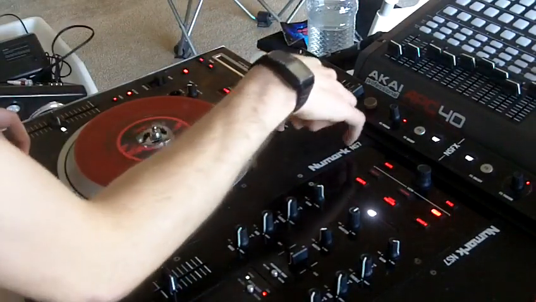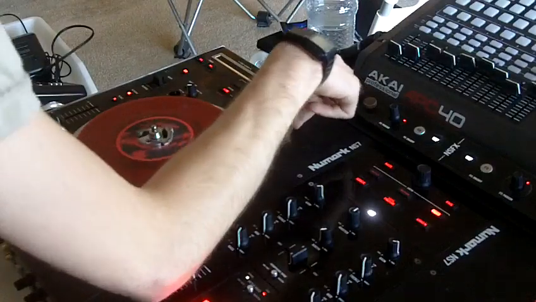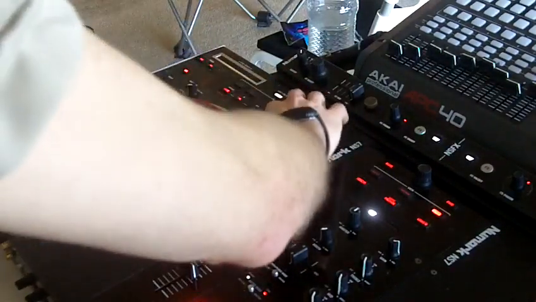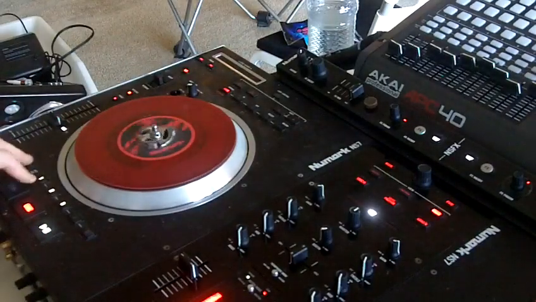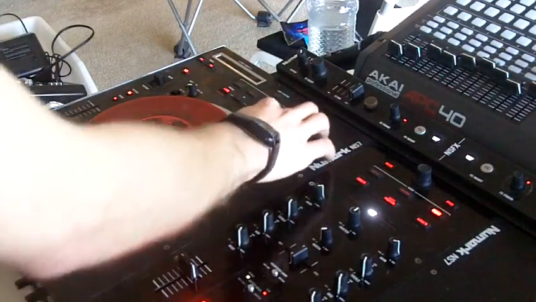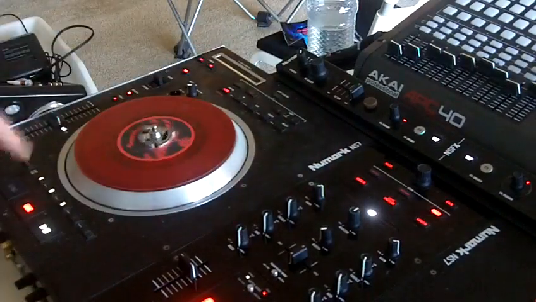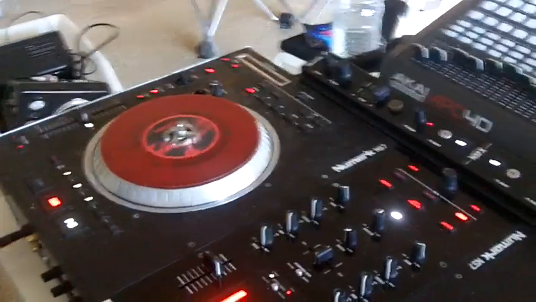Let's see if I can turn it up. I only have 2 hands. It is repeating that beat until I let go. Now I will show you what the computer looks like when I do this.